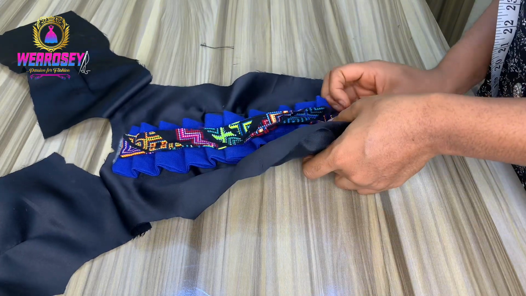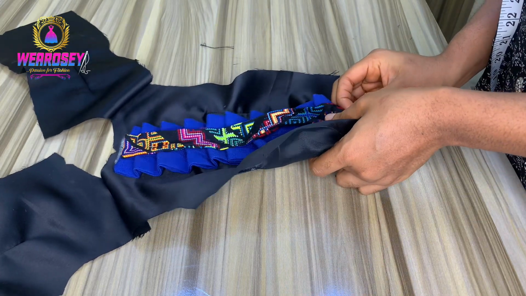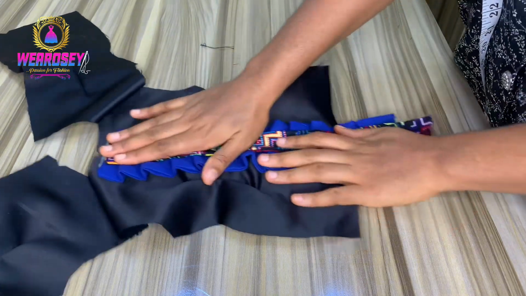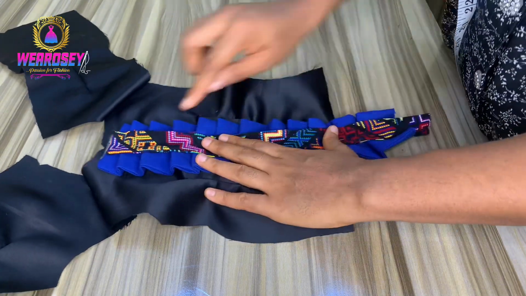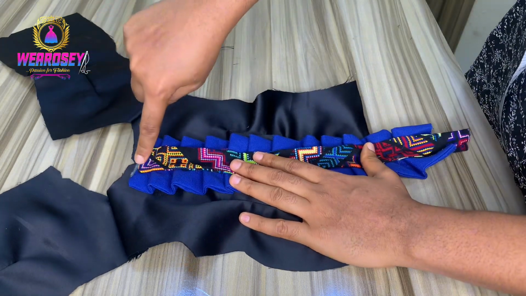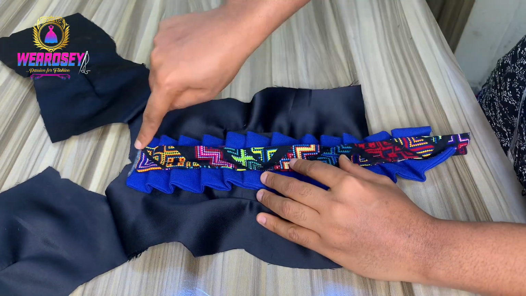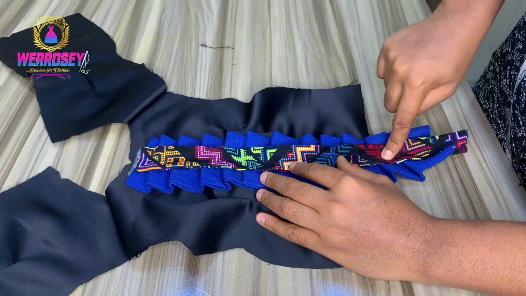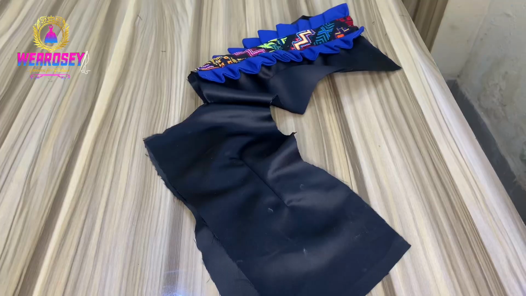Do you get? So the first step is to make the pleats. The second step is to turn up the Ankara fabric or any fabric you'll be using as the center middle design. Then you place both designs on your fabric and pin it down, and then you sew it to your main front bodice. Do you understand?